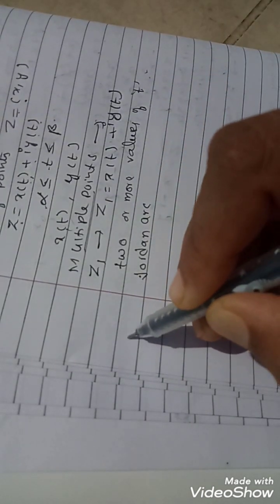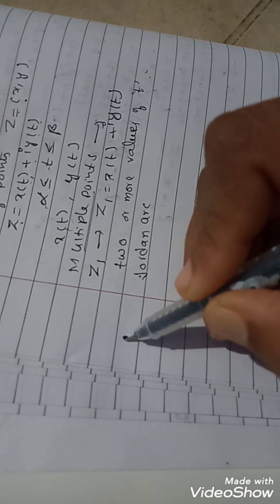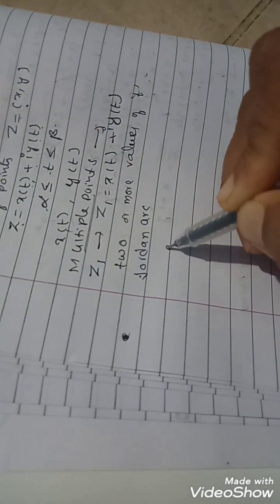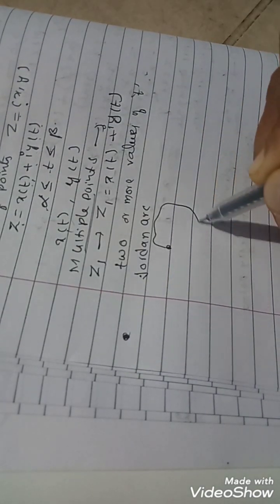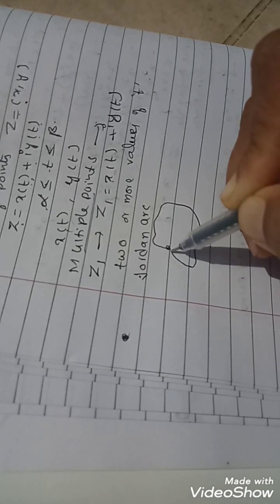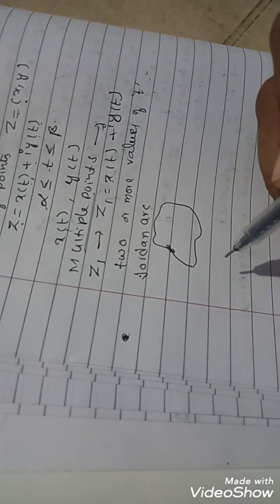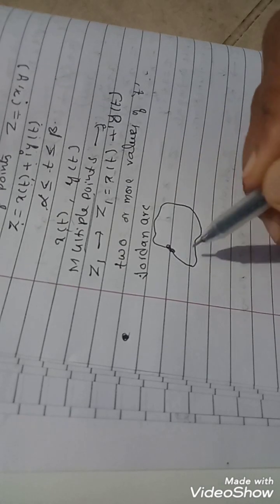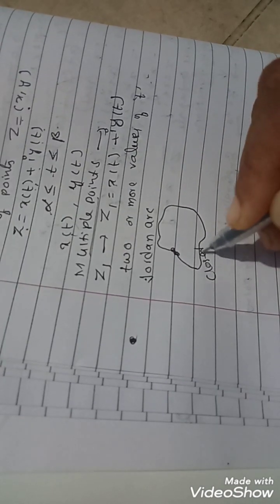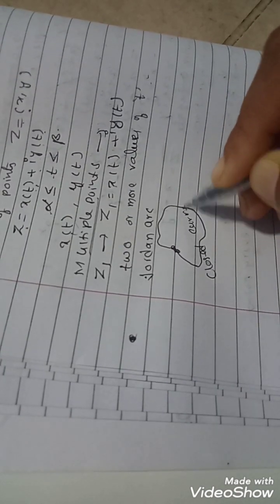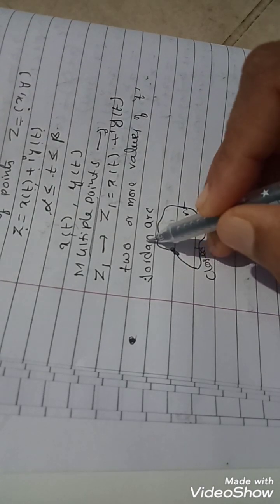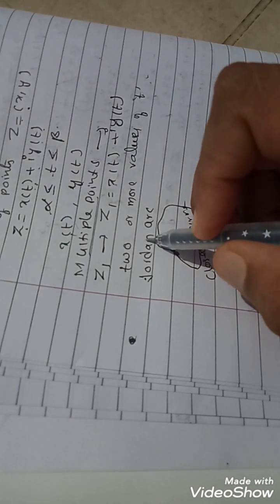This is nothing but, now we started from the initial point. So we are moving in such a way and came back to the initial point. So this we call a closed curve. Such simple closed curves we call Jordan curves.